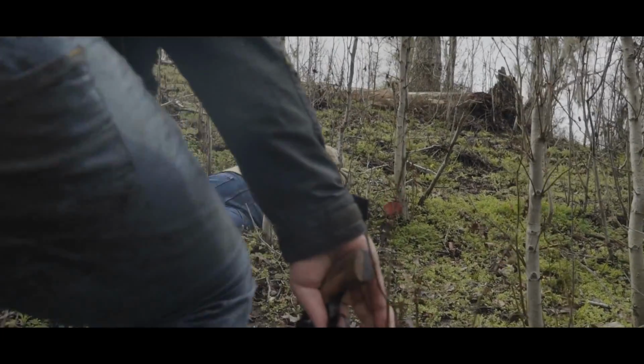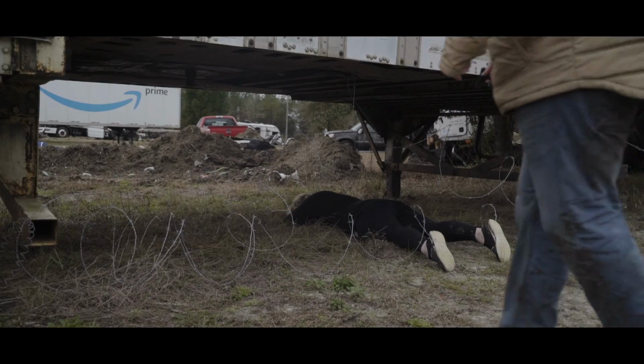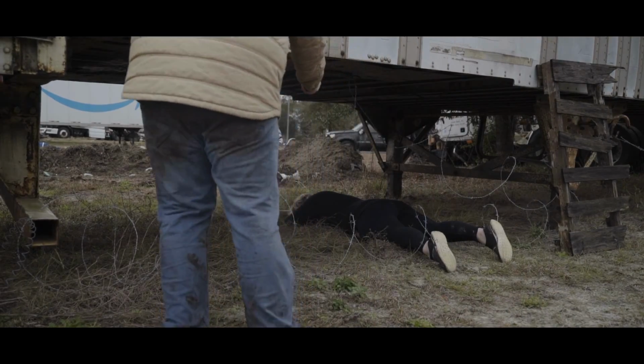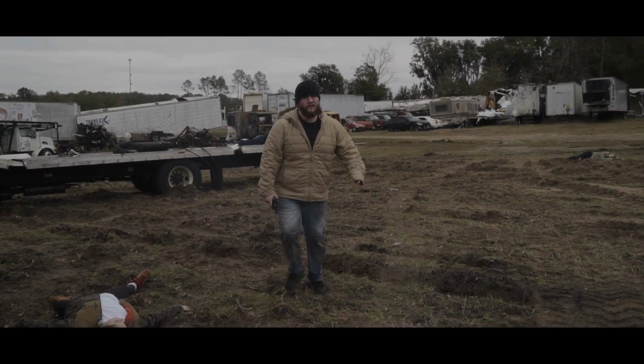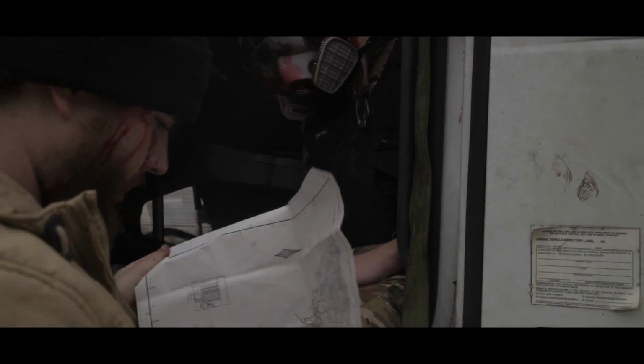He brushes this off and follows a trail of bodies until he arrives at the truck depot where the prior group made their last stand. He wanders amidst the bodies strewn about and eventually acquires the map and a radio.